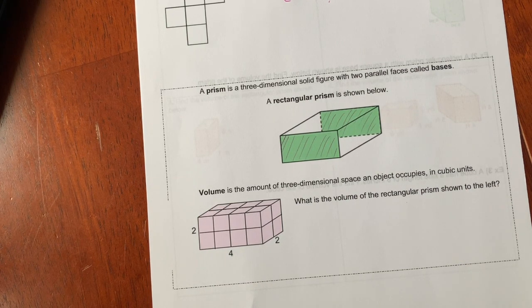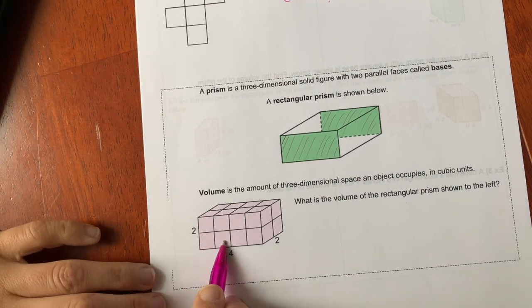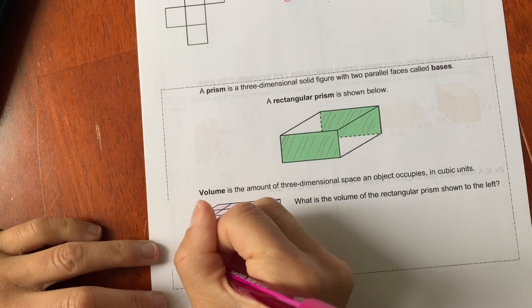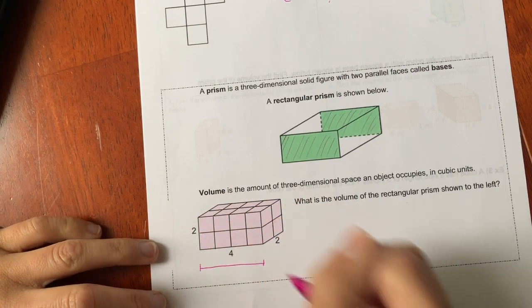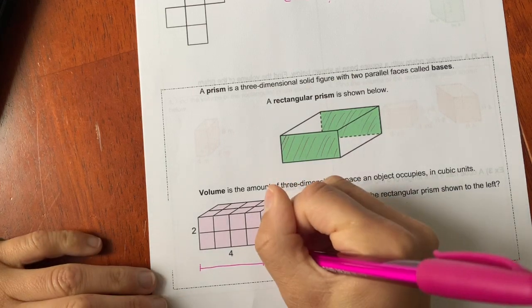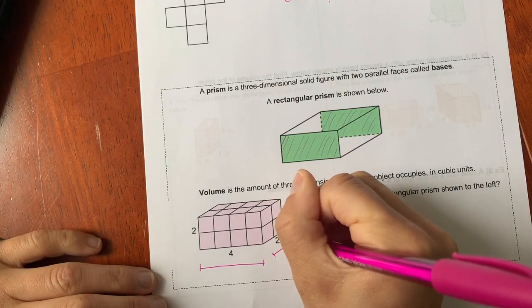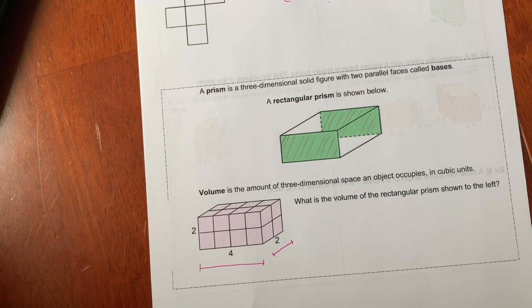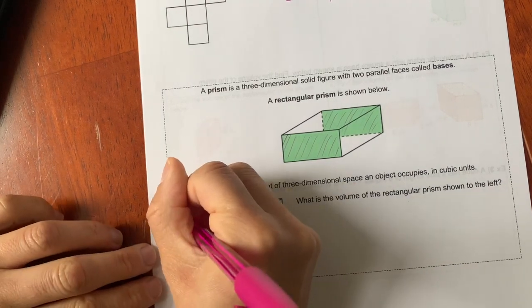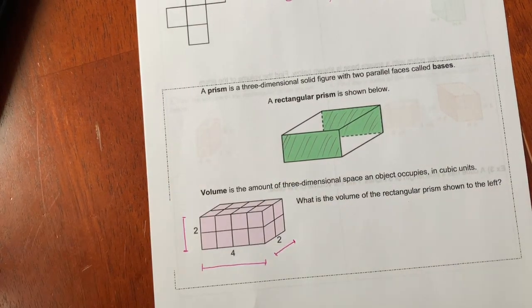Three-dimensional figures are going to have a length, a width, and a height. Here you can see 4 cubes long, right? So we have a length of 4 cubes. Here you can see a width of 2 cubes. Here you can see a height of 2 cubes. So I'm going to make this now kind of two-dimensional and refer back to that drawing.